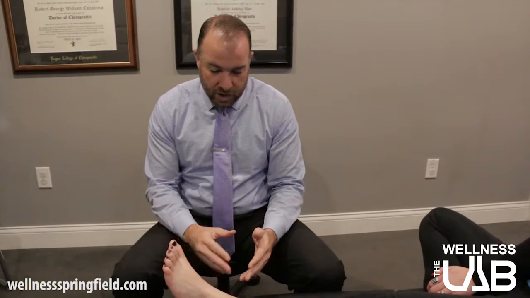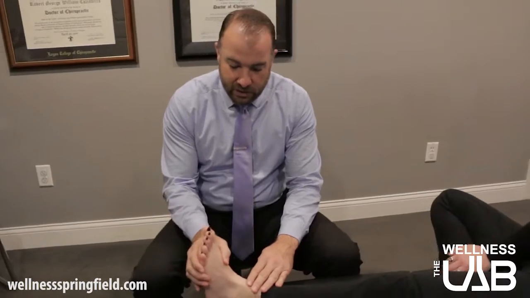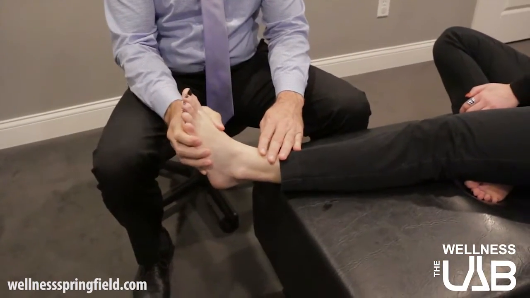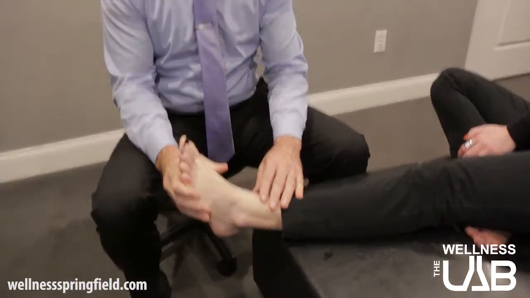So first things first, we'll talk about the function of the ankle. Most of the motion in the ankle is going to be flexion extension. There is some lateral bending, but most of it is going to be here. The reason why you don't want as much lateral bending is because it's going to be easy to sprain those ligaments if you move that too much.